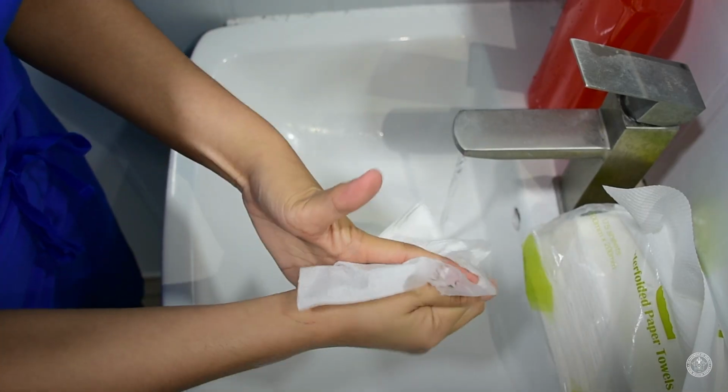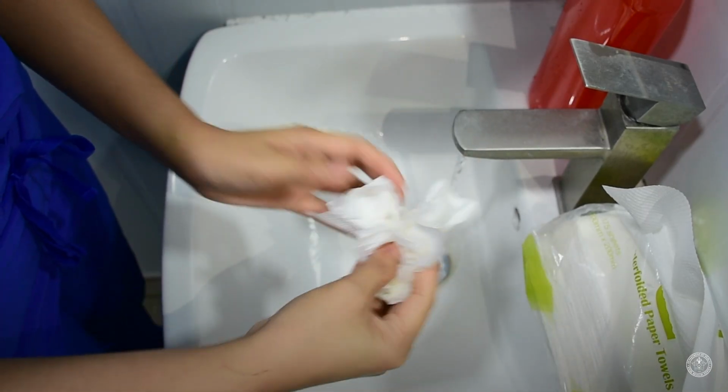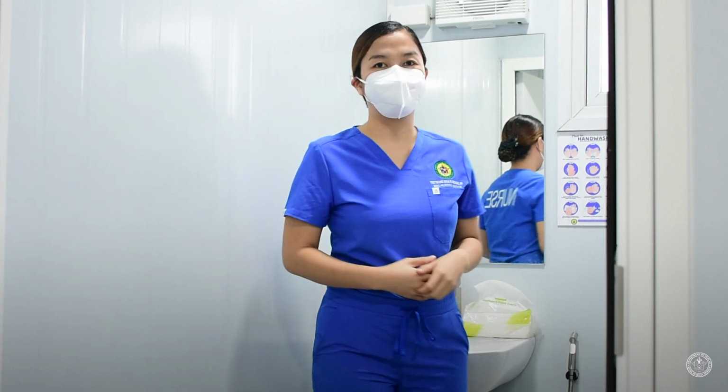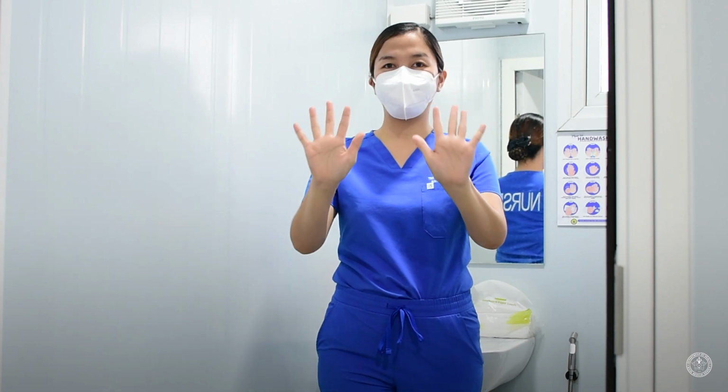Number 7. Use the paper towel to turn off the hand-operated faucet. Number 8. Both hands are now clean.